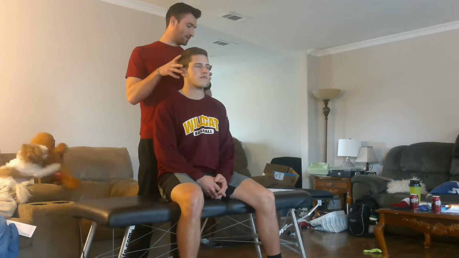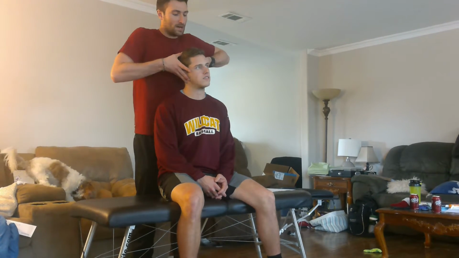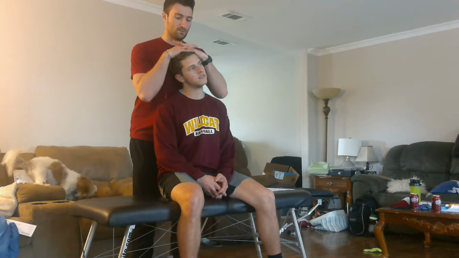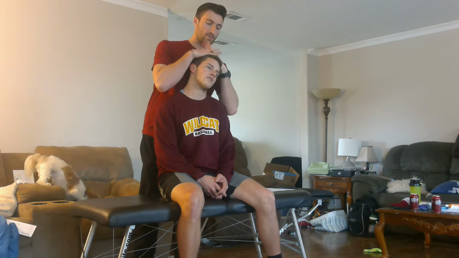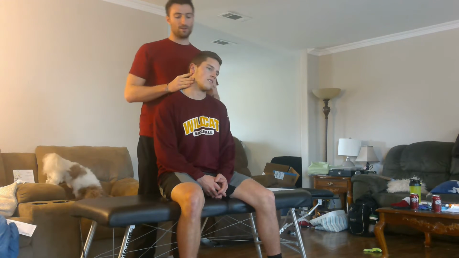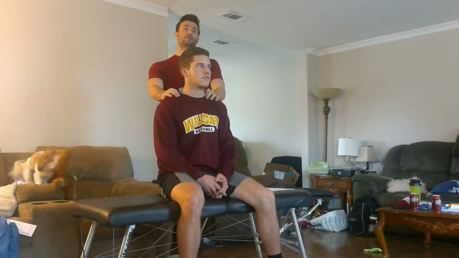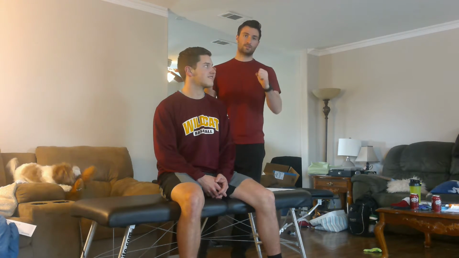So this is going to be Sperling's test. All you're going to do is laterally flex the patient's head. You're going to apply that overpressure, and then you're going to go to the other side and apply that overpressure. If that recreates their pain, that could mean that there's some type of IVF encroachment or disease.